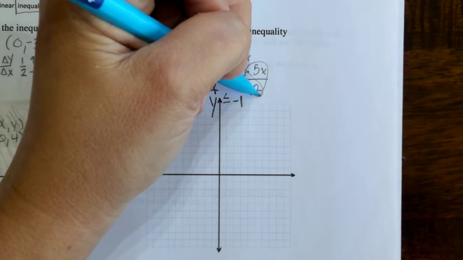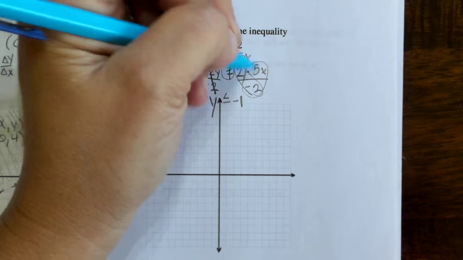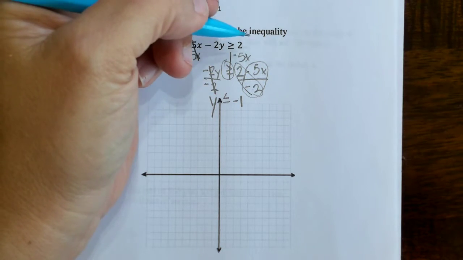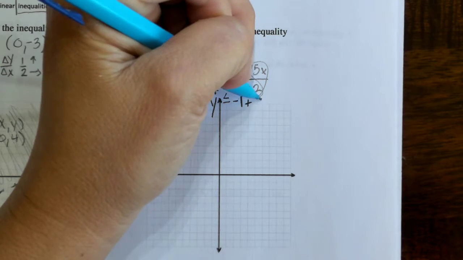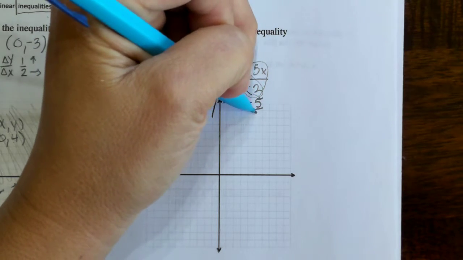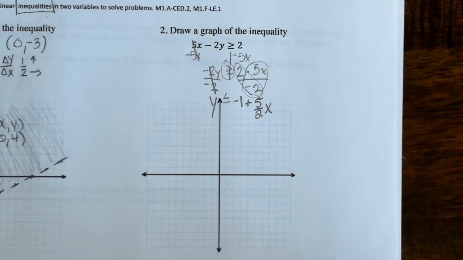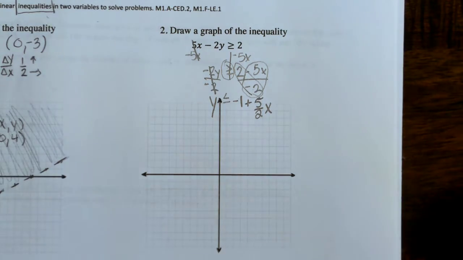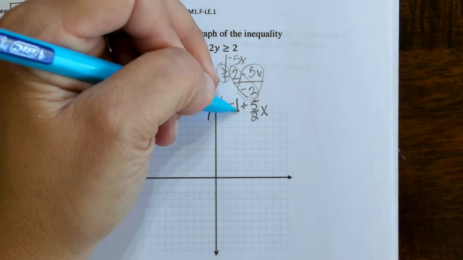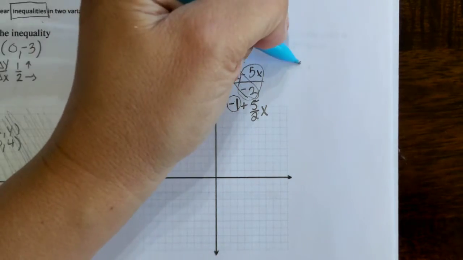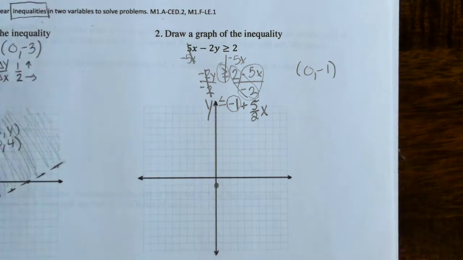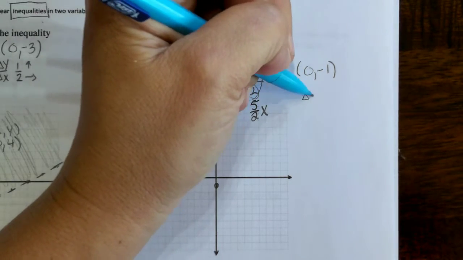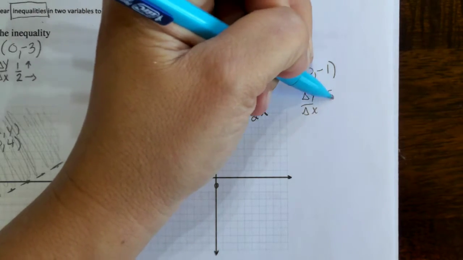And negative 5 divided by negative 2 can be kept as a fraction because it's easiest for me to plot lines on fractions rather than decimals. But it becomes a positive 5 over 2x. You might also be writing 2.5x. All right, so key features. There's my y-intercept. 0, negative 1. 0, negative 1 is right there. Here's my rate of change. Change of y over change of x is 5 over 2.